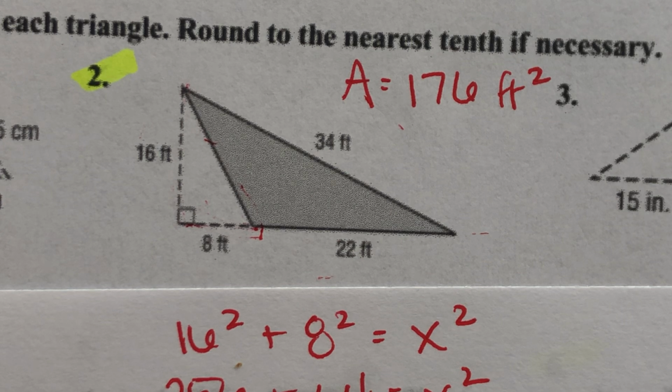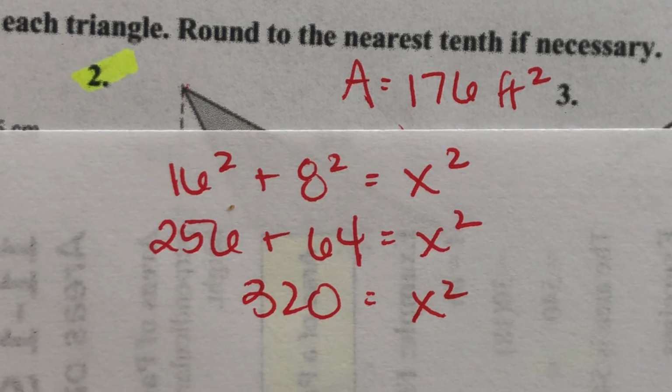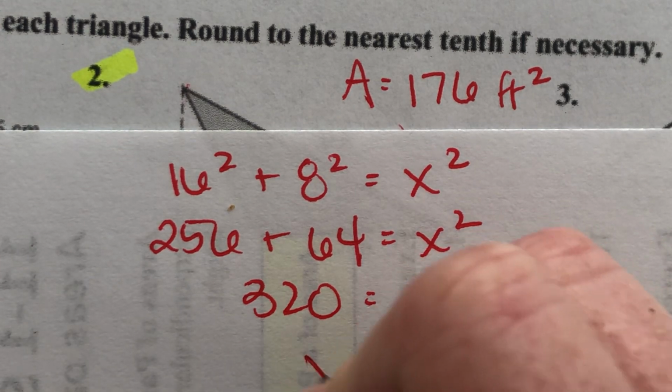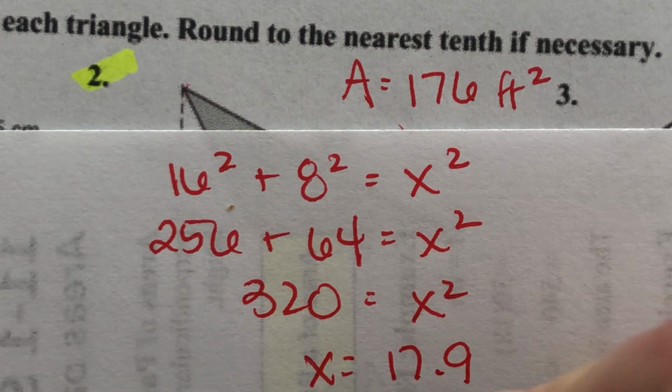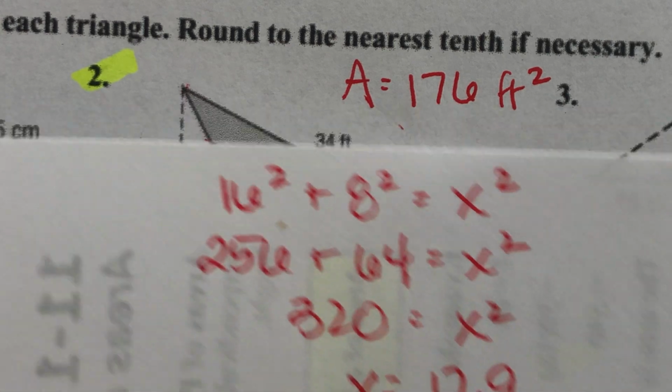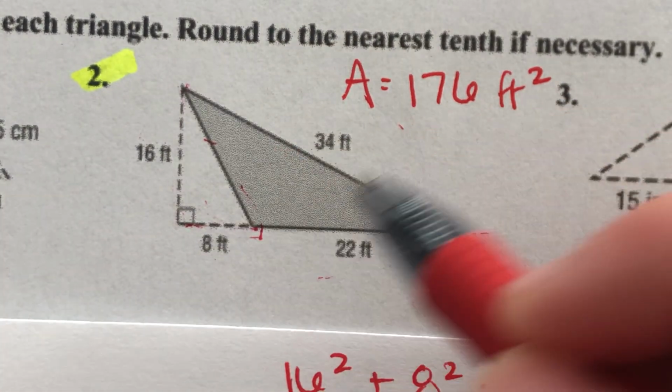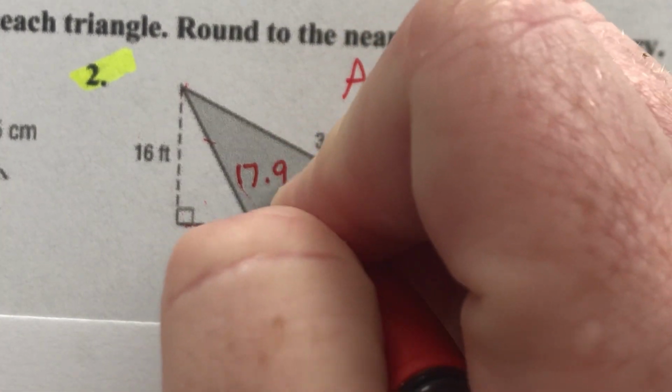We did that earlier on the other worksheet. Yep, 320. And then when we take the square root of 320, we get 17.9-ish. We get either positive or negative 17.9, but when we're talking about measurements, it can't be negative. So this is about 17.9.